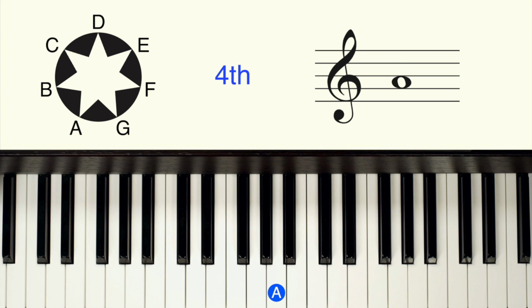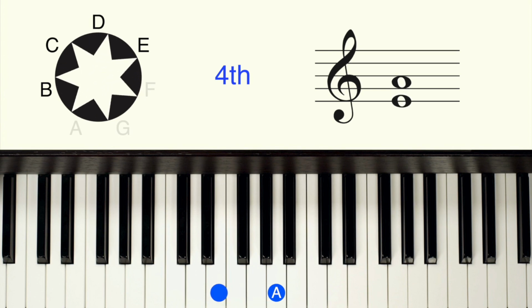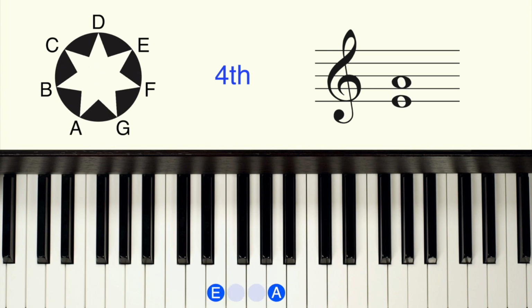Back to A, and we can also go down a fourth. A, G, F, E. On the keyboard, we cover 4 keys with our fingers, and on the staff, it looks like this. One line or space bigger than a skip. Next stop on the interval wheel, the fifth.